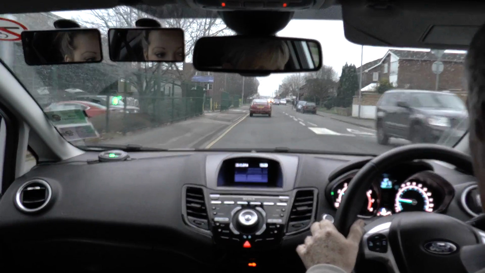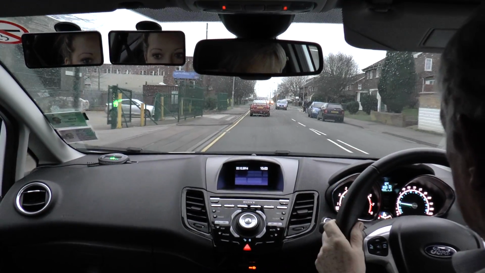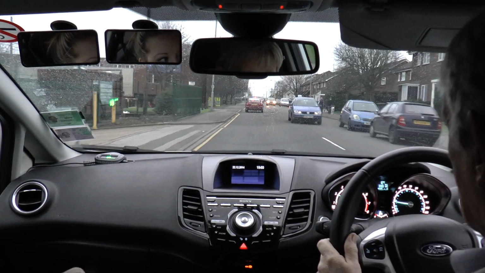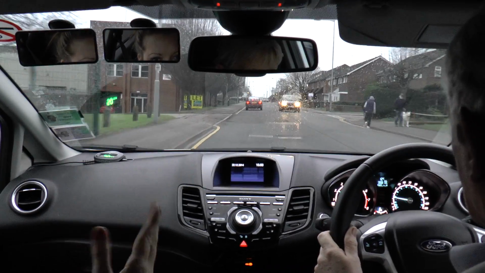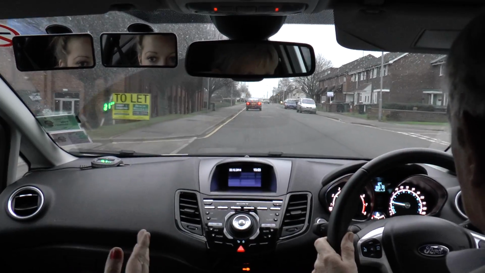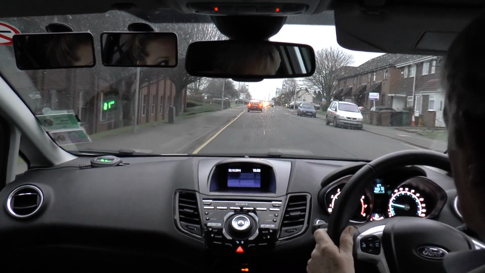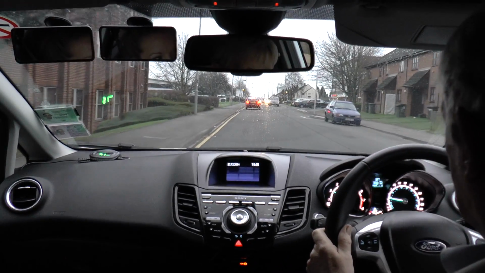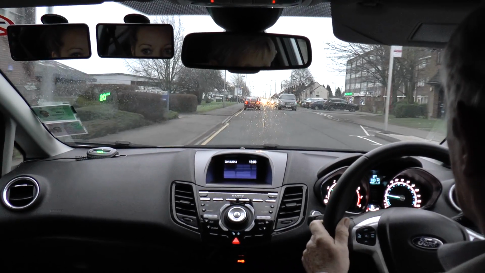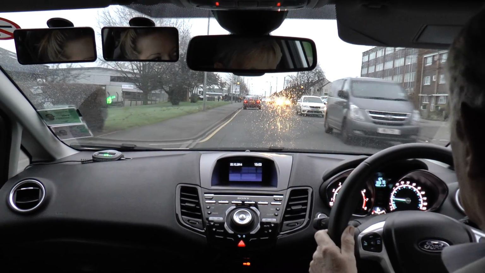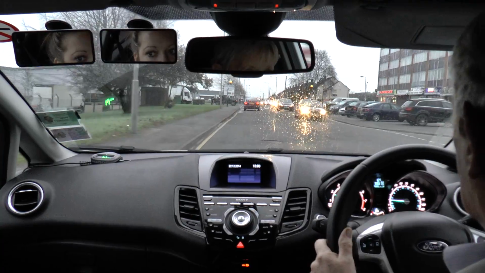No, you don't need to take it off. You just told me I need to indicate. Yeah, that was a mini roundabout, and we were going straight on there. What might have happened there? There was a turning on the left. Do you remember what I said to you earlier about what might happen if you indicate when it's not necessary? Very easy to confuse people.